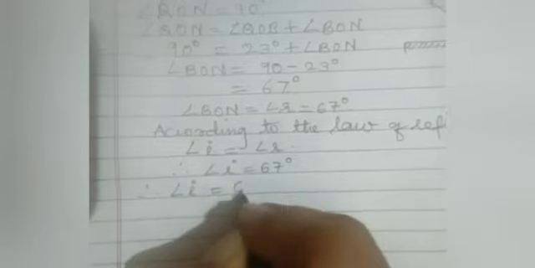So what is asked, we have found out already. What is the angle of incidence? Therefore the angle of incidence is equal to 67 degrees. We have to write it like this: therefore, the angle of incidence is 67 degrees. Okay, so this is your answer.